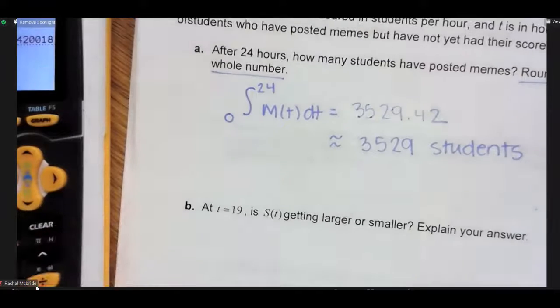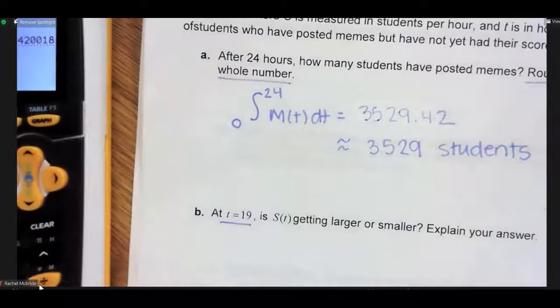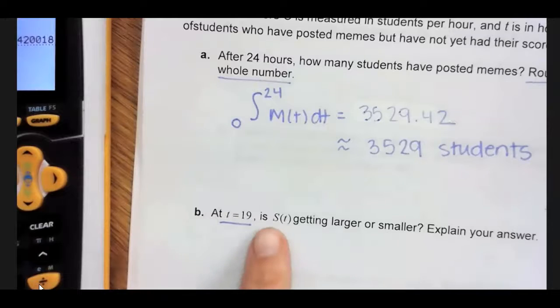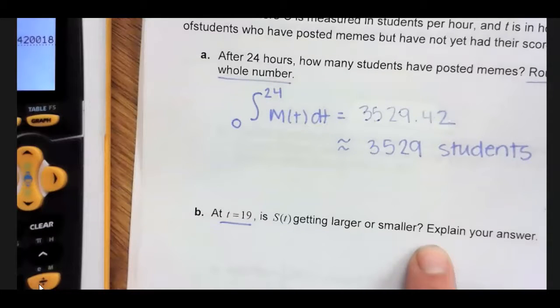And then part B says at t equals 19, S of t, is it larger or smaller? So we need to know what S of t is. Well, S of t represents the number of students who posted memes but have not had their scores canceled.